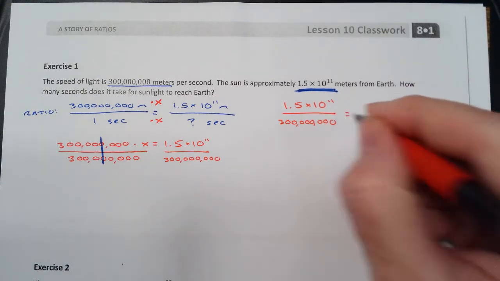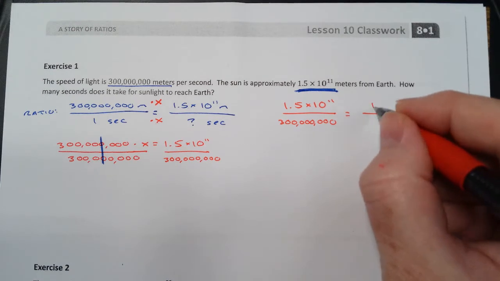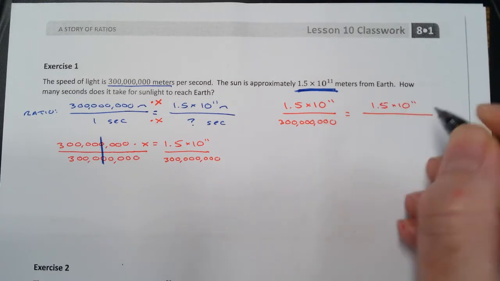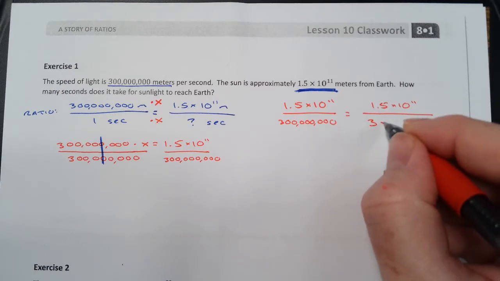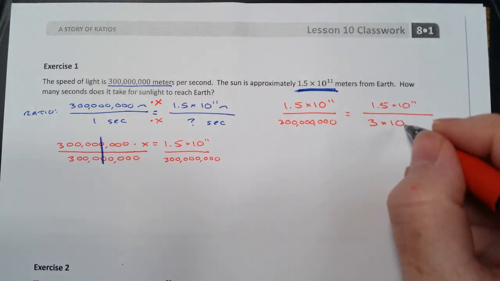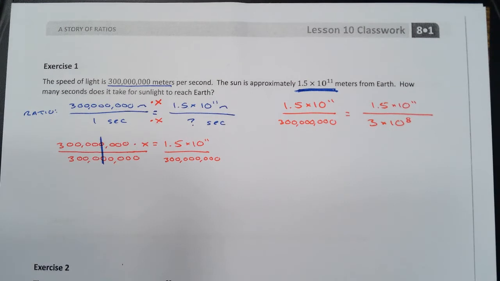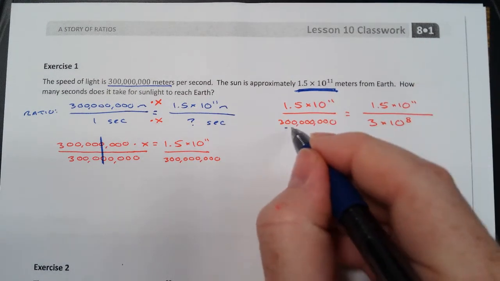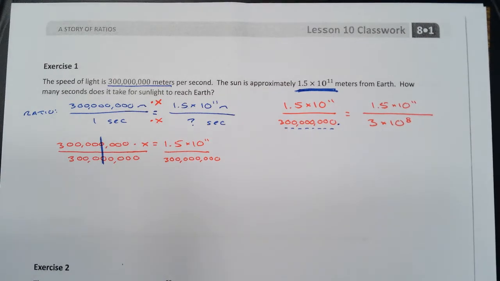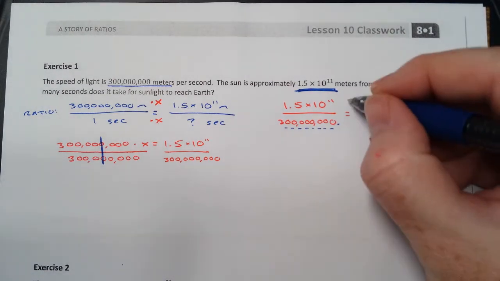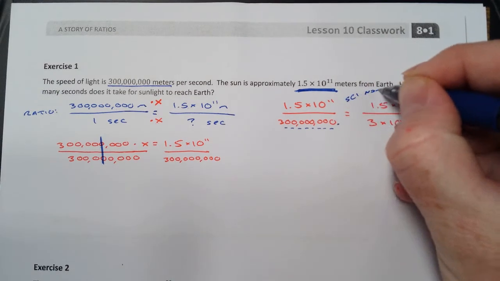Now the first thing I'm going to do is put these both in scientific notation to make it easier. 300 million in scientific notation is 3 times 10 to the 8th. I know this because there are 8 place values after the 3 before the decimal. So the first thing I did right here, I changed it to scientific notation.